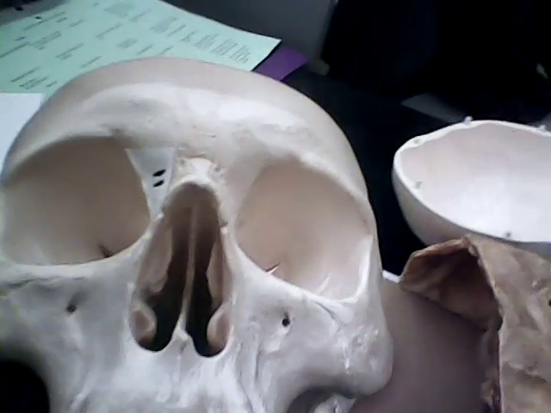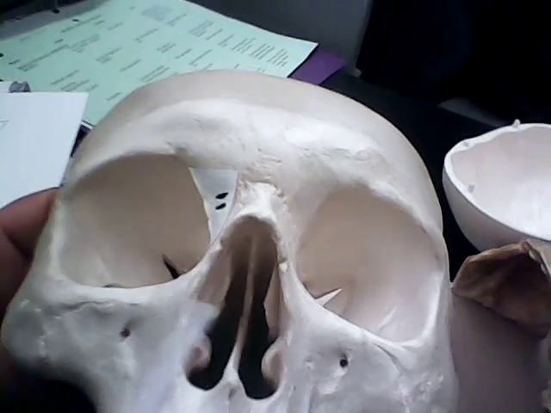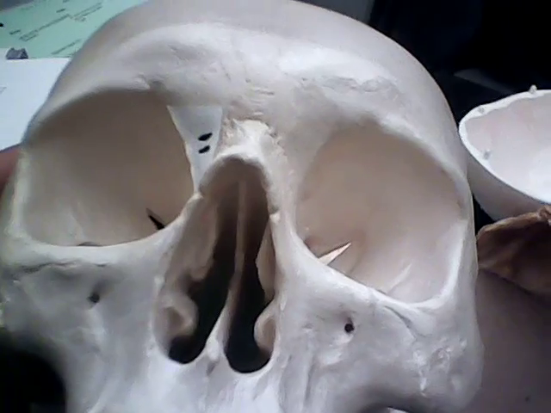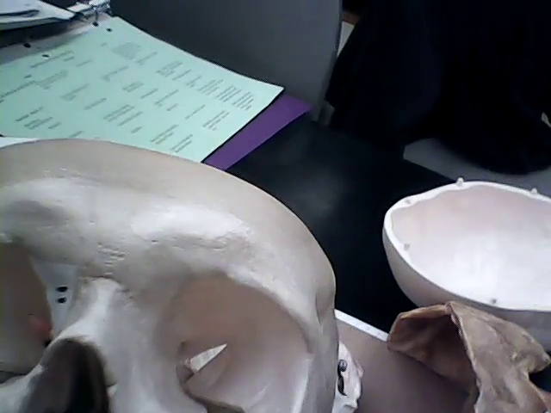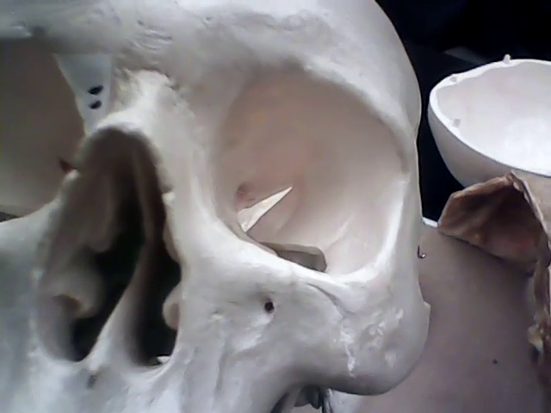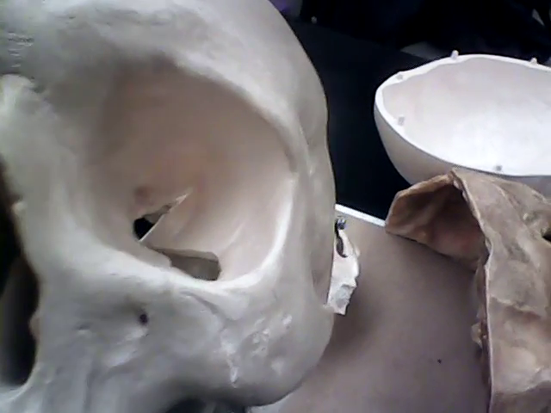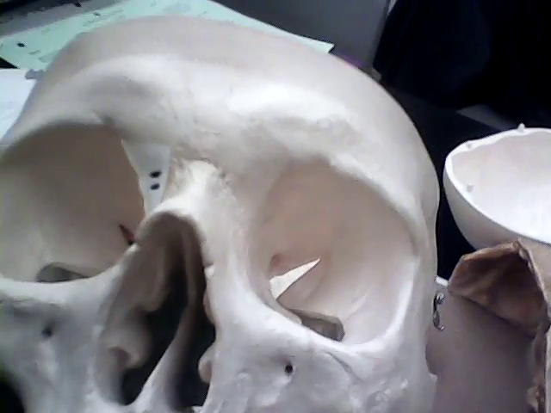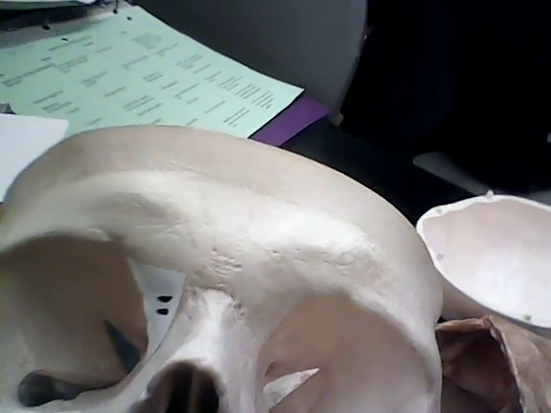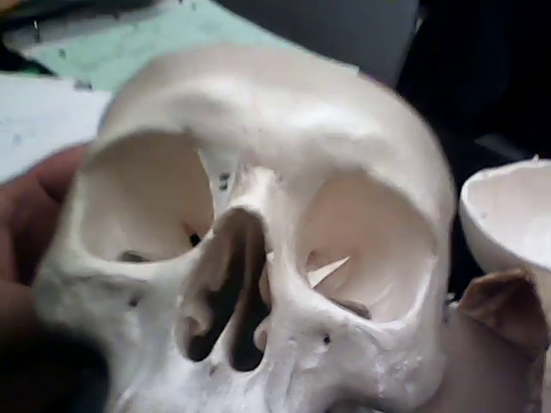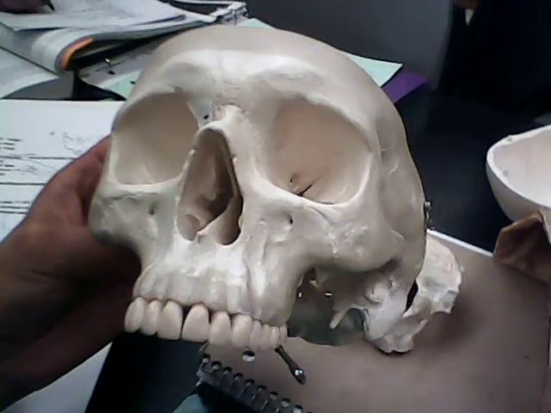Then the perpendicular plate, in the nose. It's the top of the vomer. Right here? Yep, that's your perpendicular plate. And then at the bottom is your vomer. That's the vomer right there. And then this top notch on the side, if you want to point to that, that's your superior nasal conchae. Which one's the middle? The one at the top, which is confusing, is your middle nasal conchae right there, and that's your inferior nasal conchae inside the nose. So you can't see that.